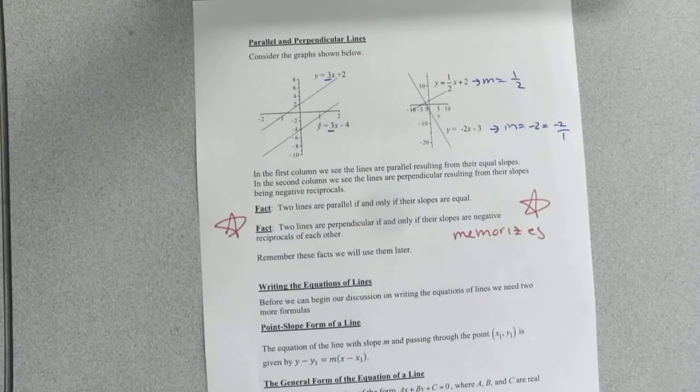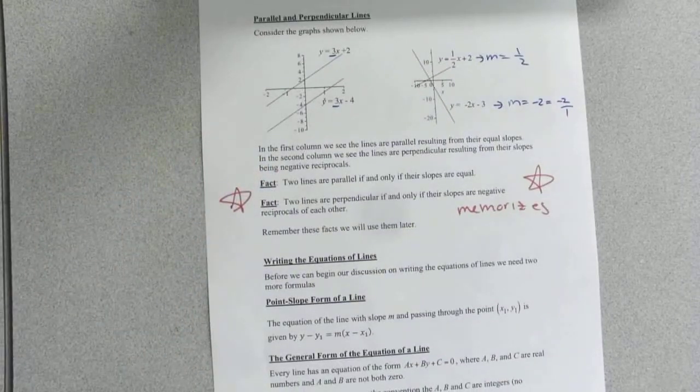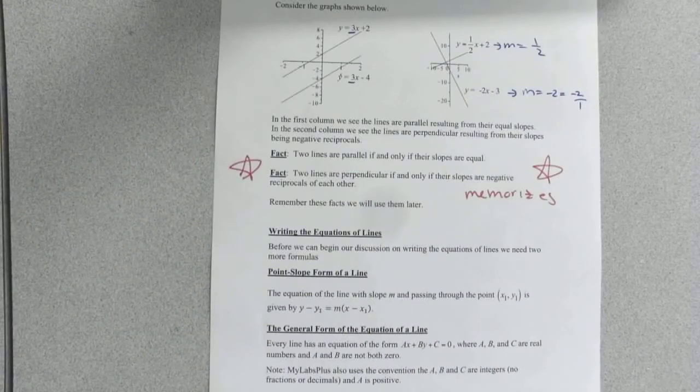And so I just alert you to the fact that if you graph it and say, well, gosh, those things don't look perpendicular, that's because the calculator has distorted them. Okay, we're going to use these facts later, and then we're going to move on to one of the more important topics in this section, writing the equation of lines.